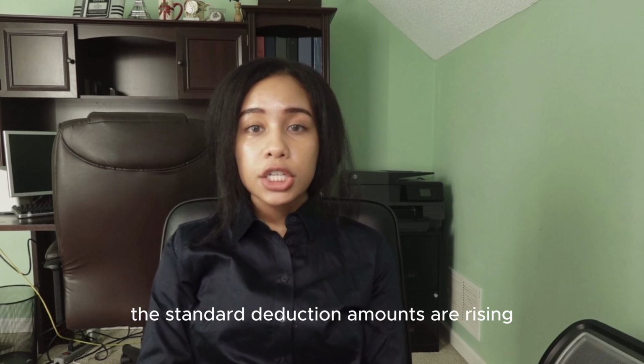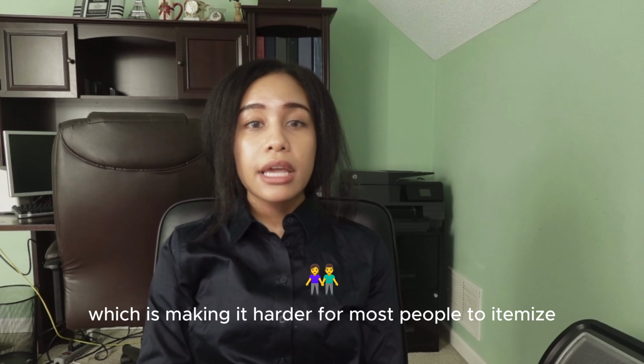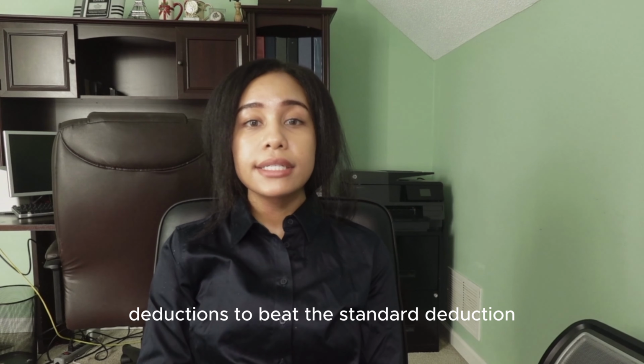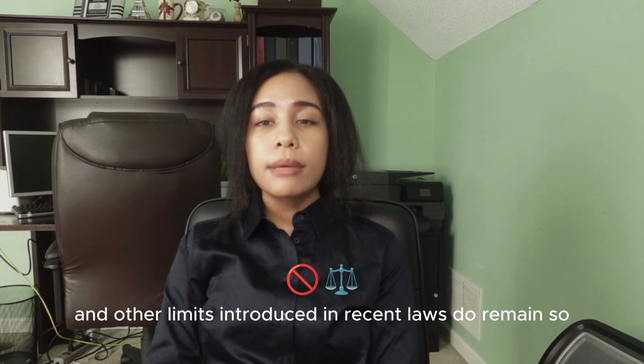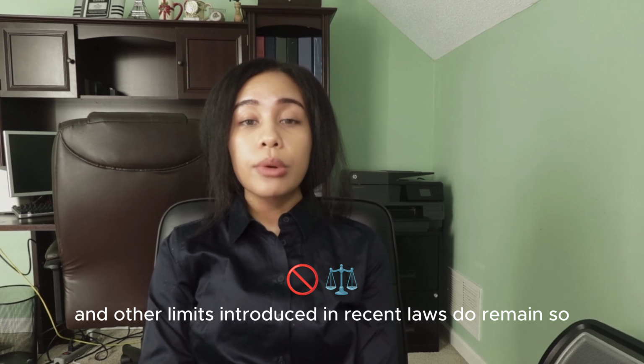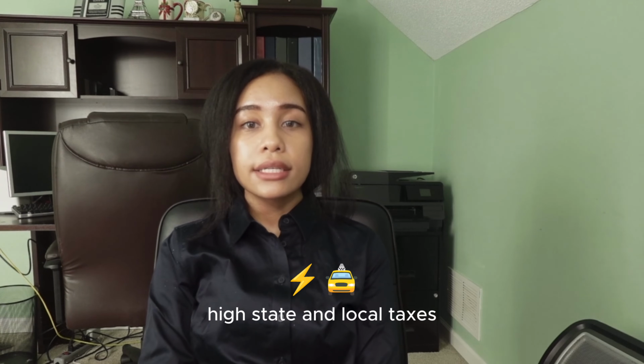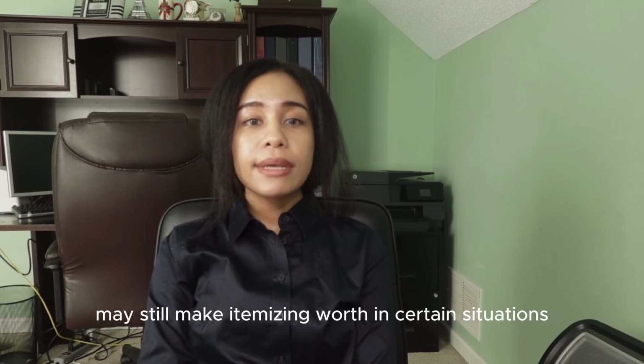The standard deduction amounts are rising, which is making it harder for most people to itemize deductions to beat the standard deduction. State and local caps and other limits introduced in recent laws do remain, so high state and local taxes or major medical expenses may still make itemizing worth it in certain situations.